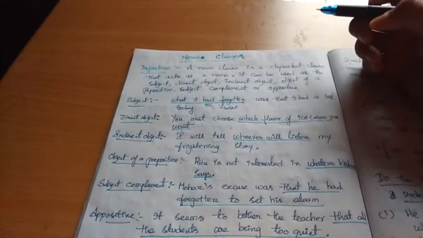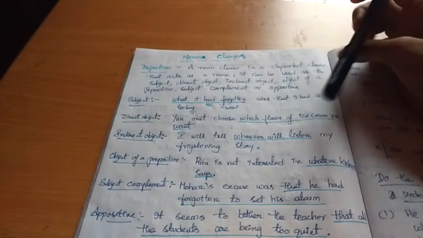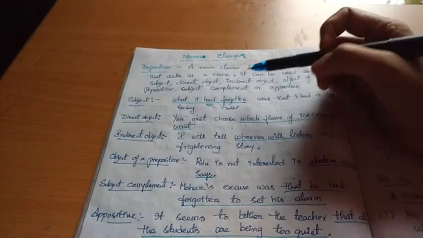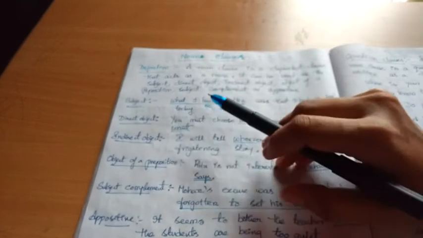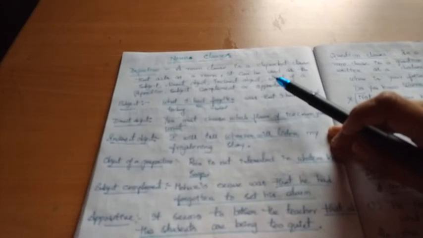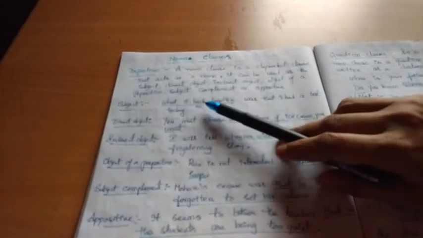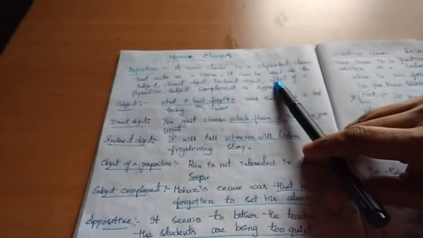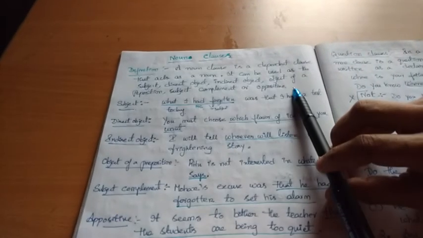Have you heard what is noun clause in the earlier classes? Okay, let it be. We learn now. First I want to give the definition for this noun clause. What is this noun clause? A noun clause is a dependent clause that acts as a noun. It can be used as the subject, direct object, indirect object, object of a preposition, subject complement or appositive. In these many ways we can use it.